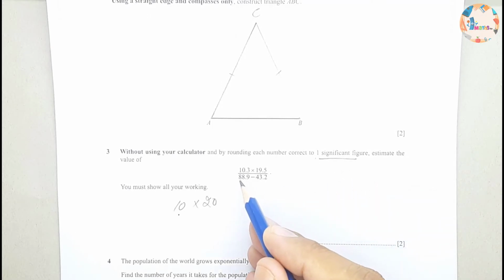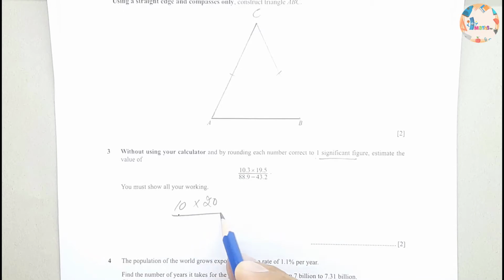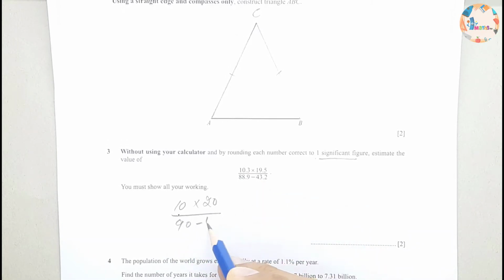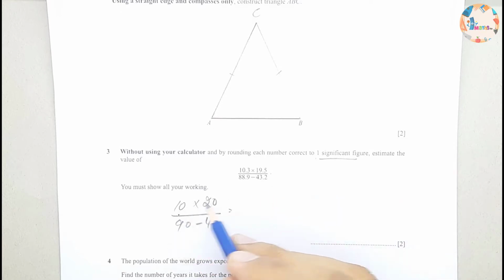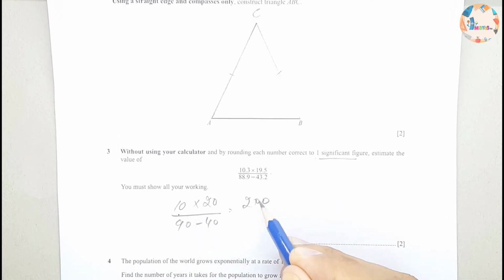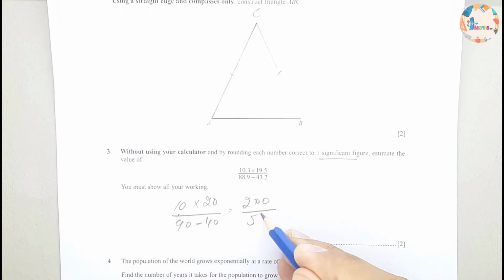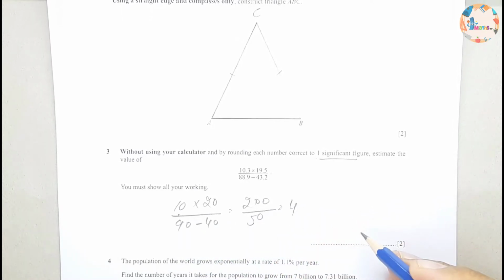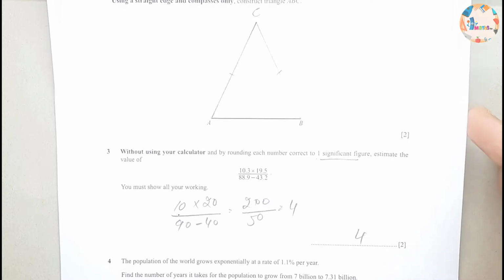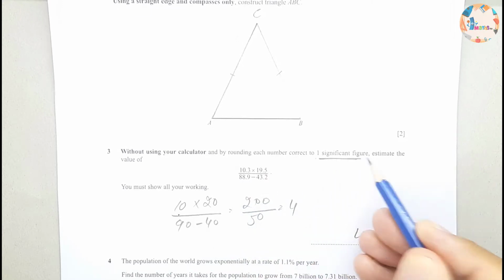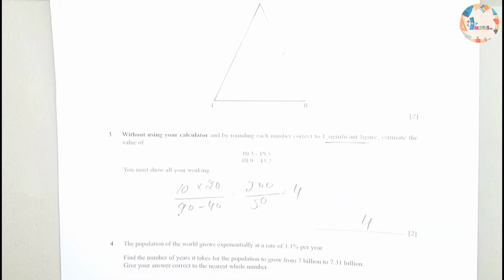So this will be 90 and this one will be 40. So this will be 200 divided by 90 minus 40, which is 50, which is equal to 4. So our estimate will be 4. Hopefully you understand. We are rounding this to 90 because we have to round to one significant figure only.